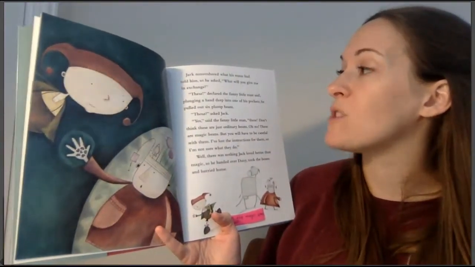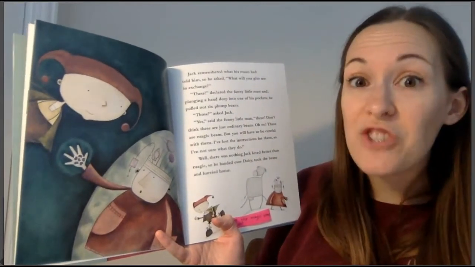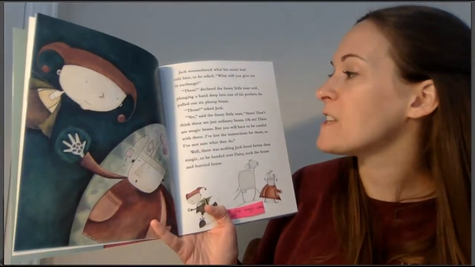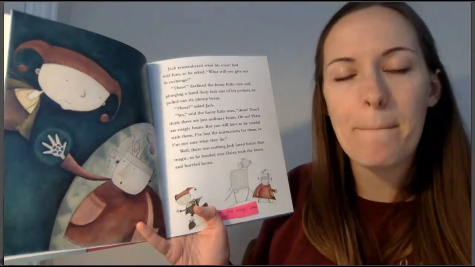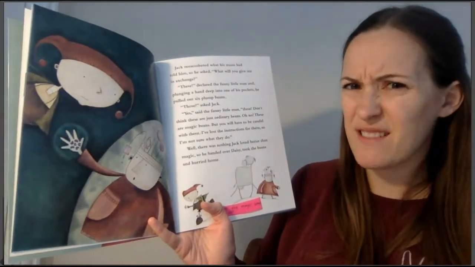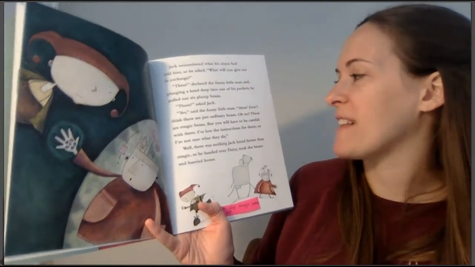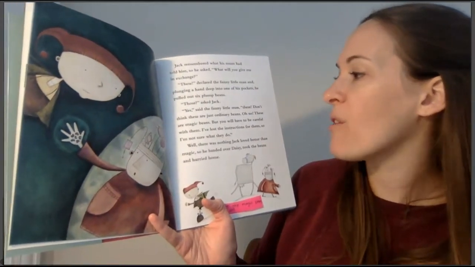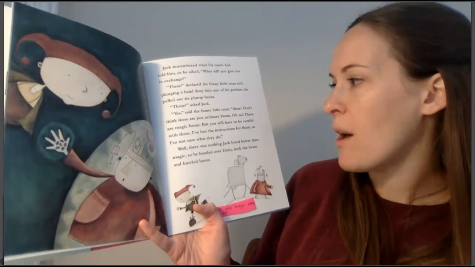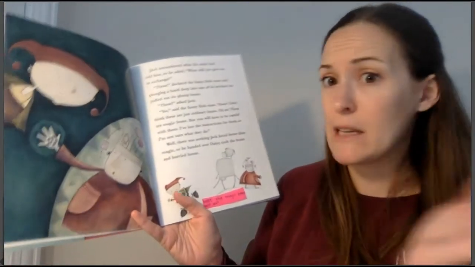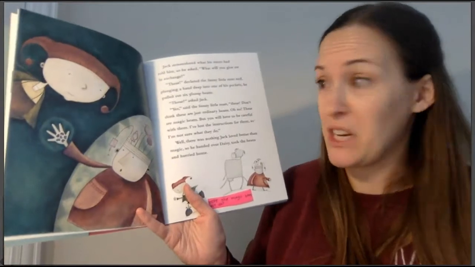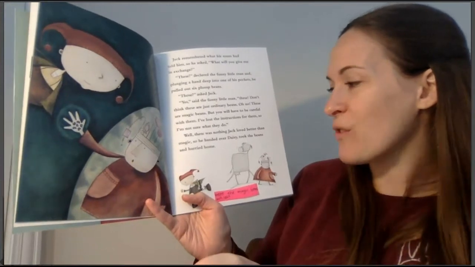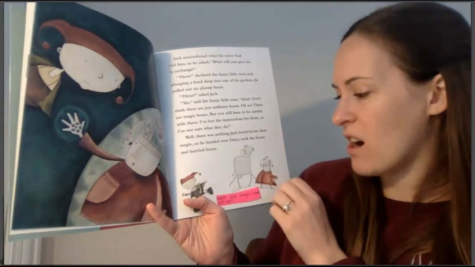Jack remembered what his mom had told him, so he asked, "What will you give me in exchange?" "These," declared the funny little man, and plunging a hand deep into one of his pockets, he pulled out 6 plump beans. "Those?" asked Jack. "Yes," said the funny little man, "these. Don't think these are just ordinary beans. Oh, no, no, no, these are magic beans. But you will have to be careful with them. I've lost the instructions for them, so I'm not sure what they do." Well, there was nothing Jack loved better than magic. So he handed over Daisy, took the beans, and hurried home.